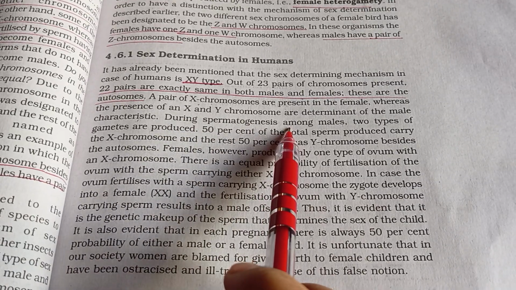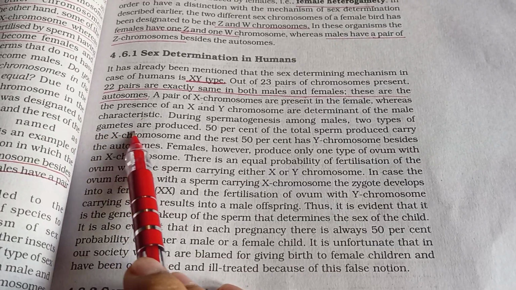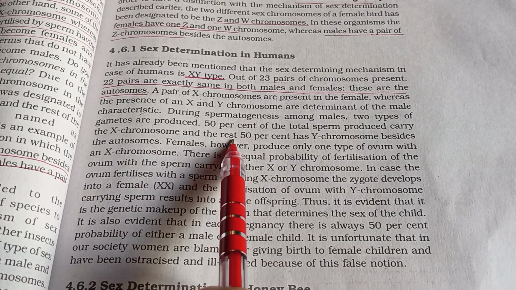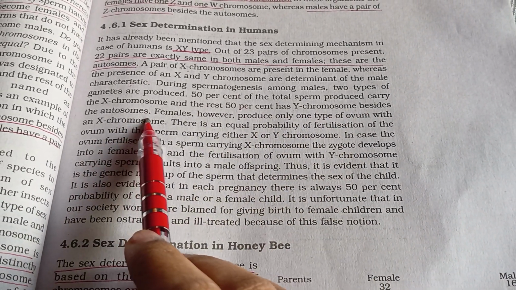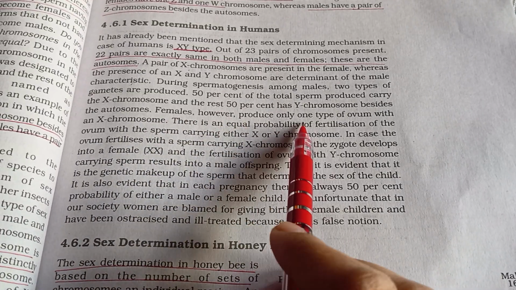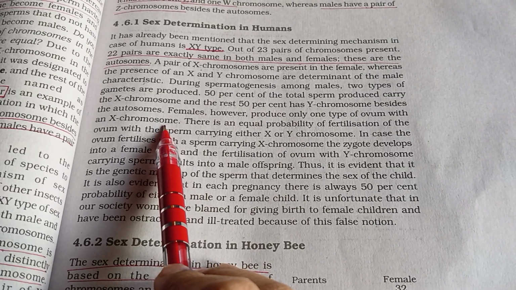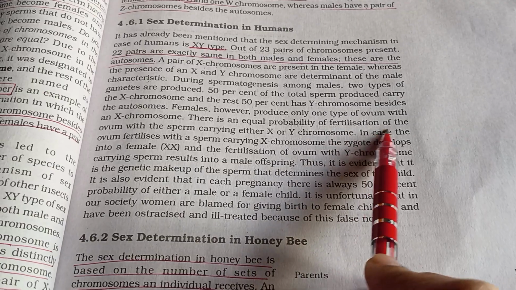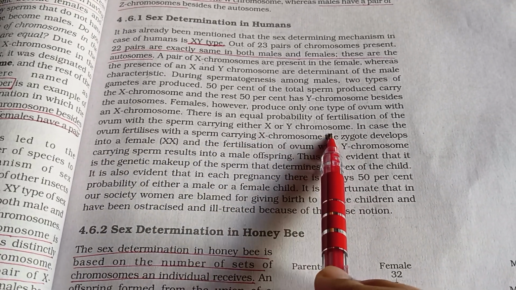During spermatogenesis among males, two types of gametes are produced. 50% of the total sperm produced carry the X chromosome, and the remaining 50% have the Y chromosome besides the autosomes. Females, however, produce only one type of ovum with an X chromosome. There is an equal probability of fertilization of the ovum with the sperm carrying either X or Y chromosome.